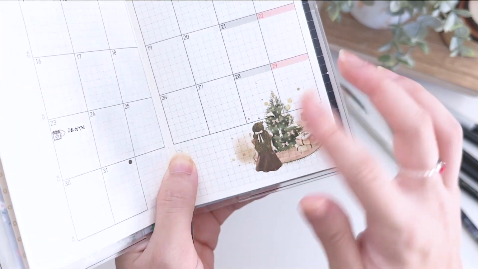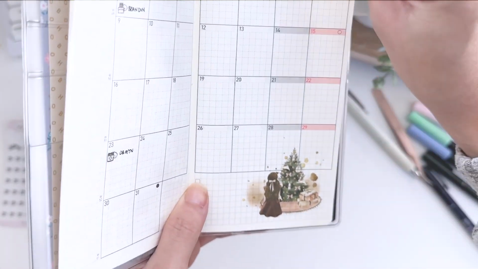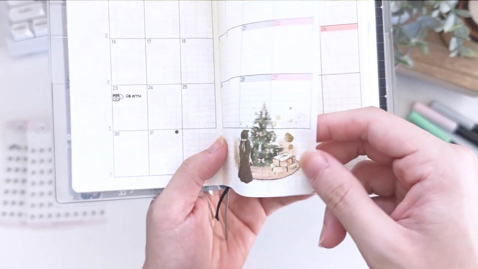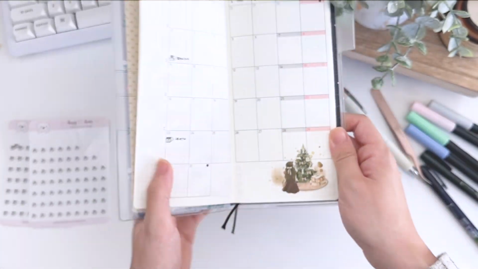Looks so pretty, and it's completely flat on the page. Look at that. Beautiful.